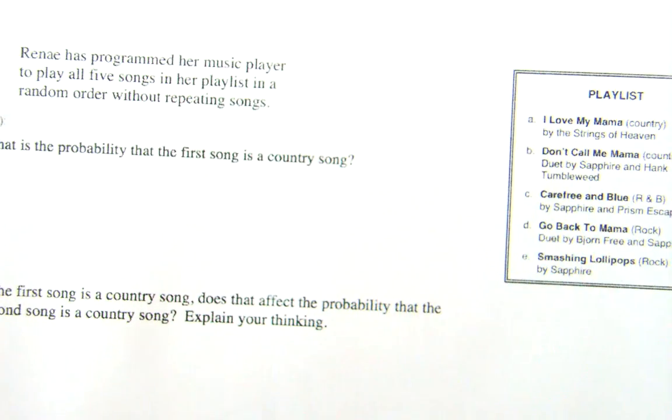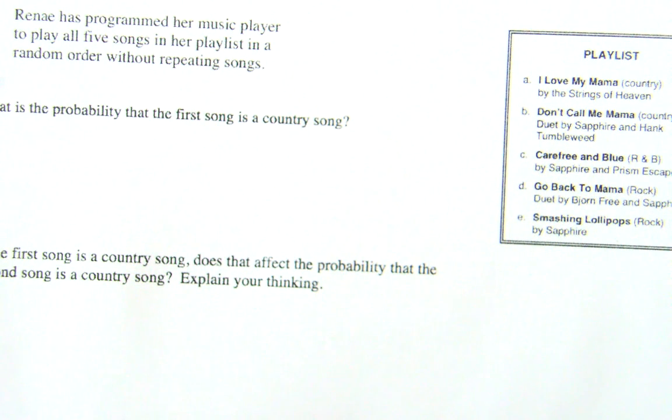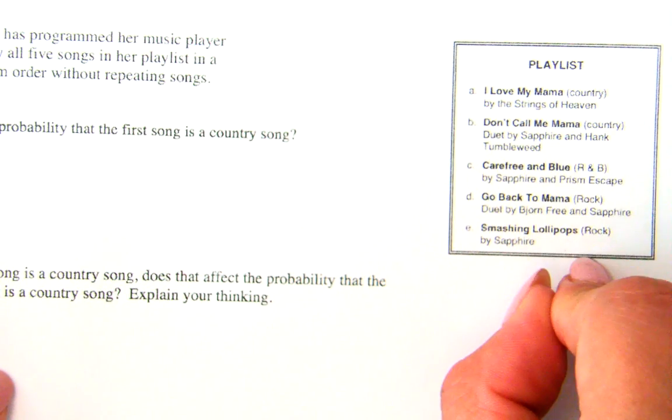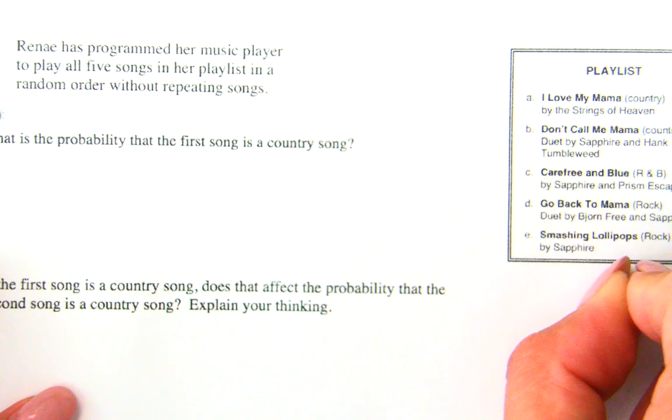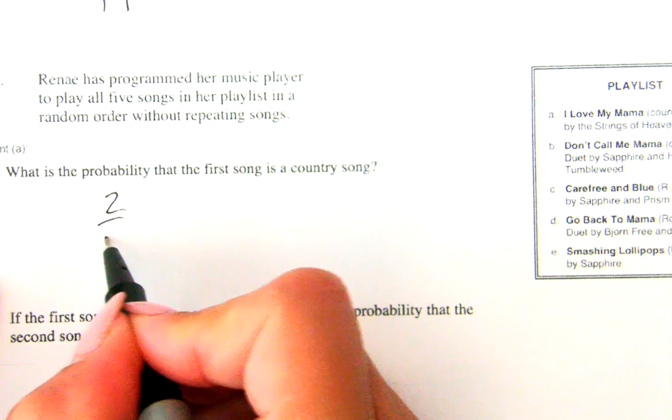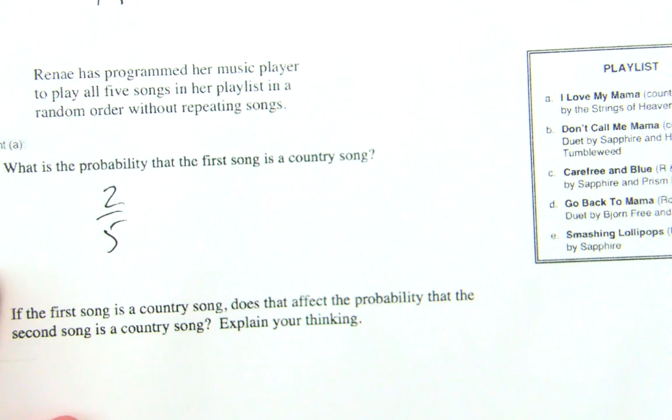Okay, number 99. Renee has programmed her music player to play 5 songs or playlists in random order without repeat songs. What is the probability that the first song is a country song? Okay, well, I don't know. She's got 2 country songs, and she's got 5 songs without repeating songs. Okay, and she's got a playlist of 5. Well, 2 of these things are country, so that's pretty much just going to be 2 out of 5, because I don't see any more countries.